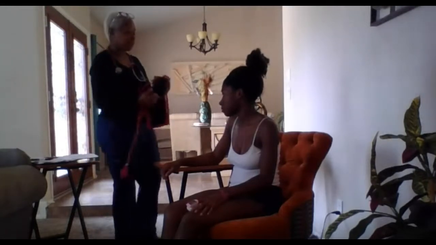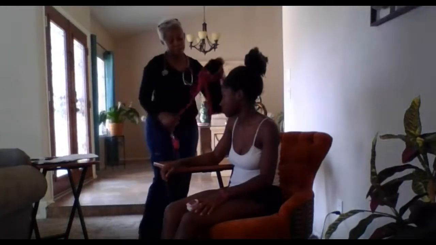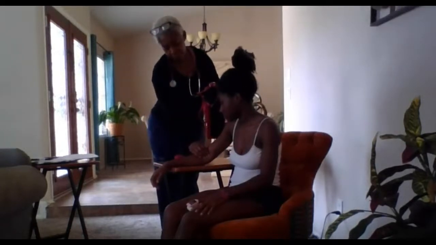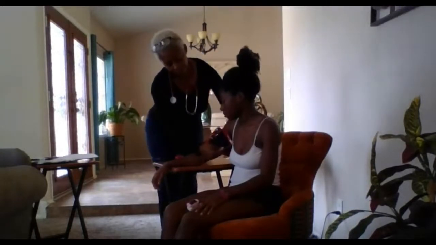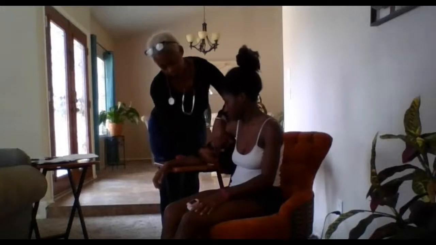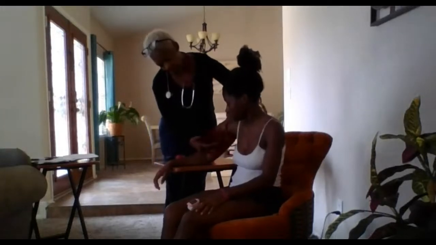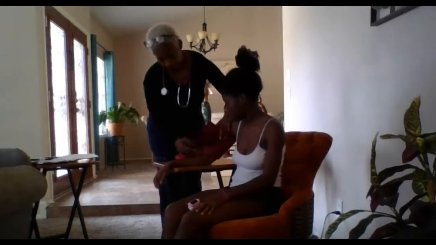I'm going to be checking your blood pressure by using the two-step method. First, we're going to find your brachial artery. Okay, feel it. Put this at least 0.5 centimeters above your brachial artery.